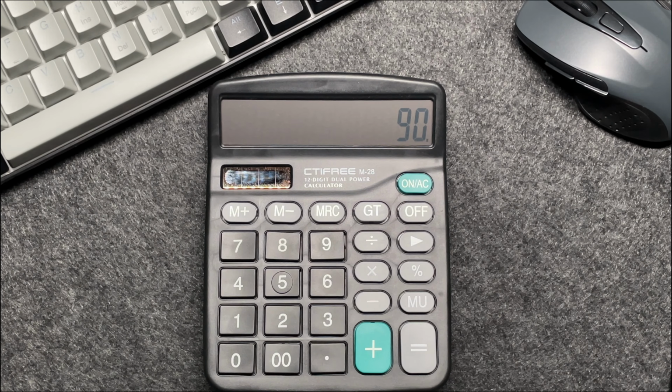Let's break it down. When we talk about percentages, the value is always 100%. A 10% discount means you are paying 10% less than the original price. So, if you take 10% away from 100, you are left with 90%. In other words, paying 90% of the original price means you are saving 10%.